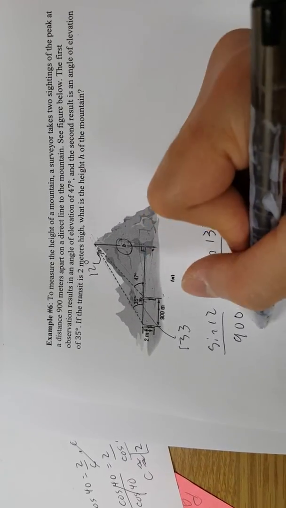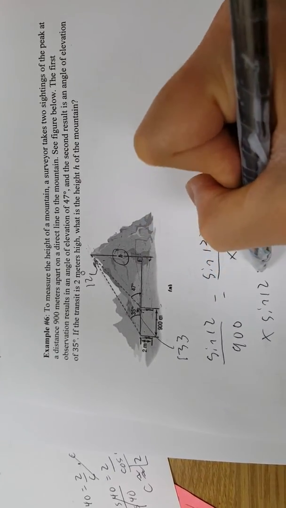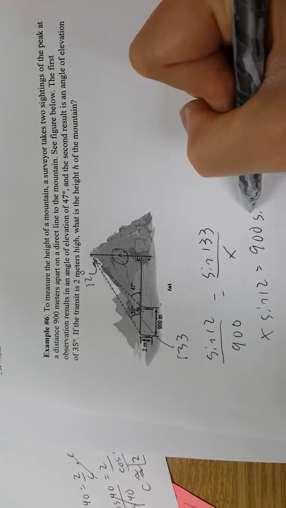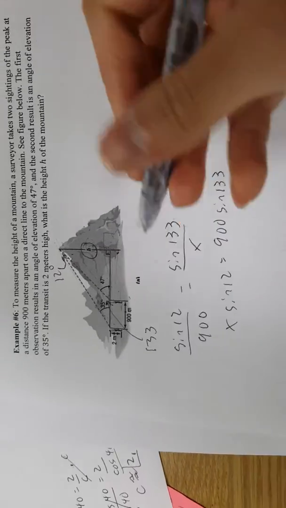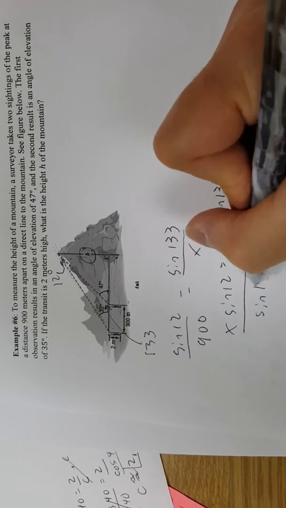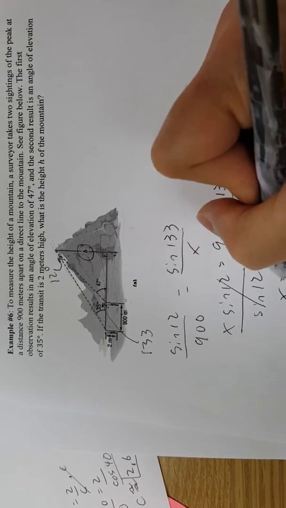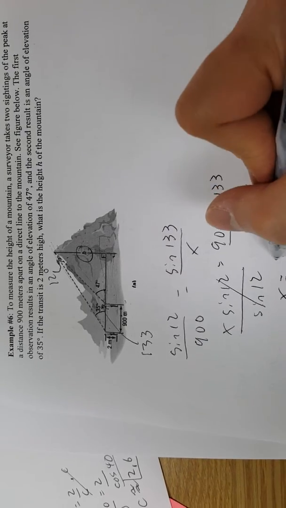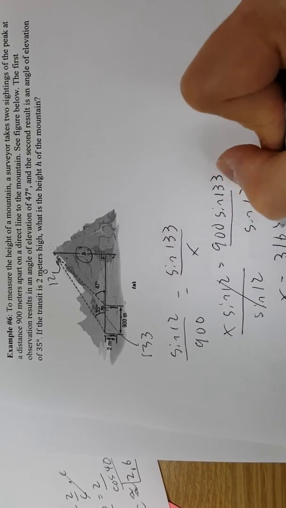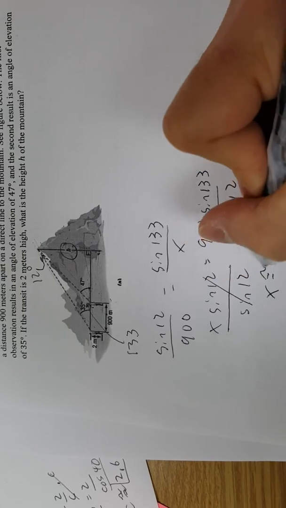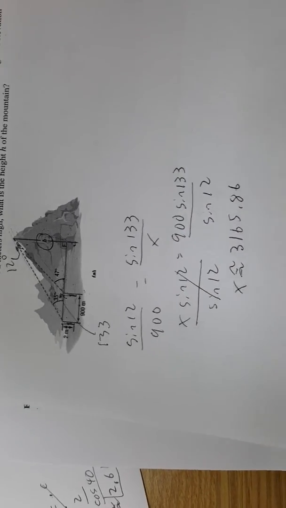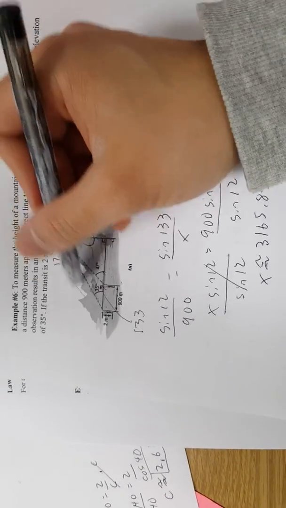If we solve this gives me x sine 12 is equal to 900 sine 133. Divide both sides by sine 12. And x here is around 3165.86 approximately.